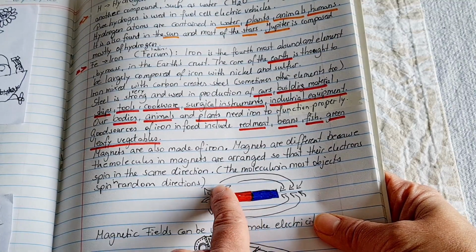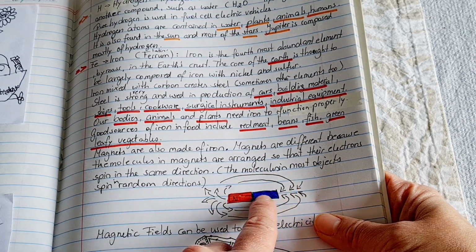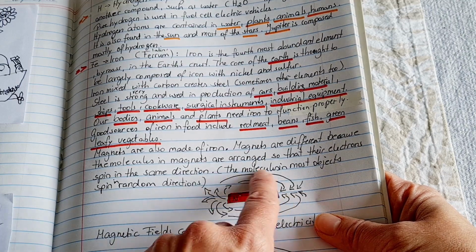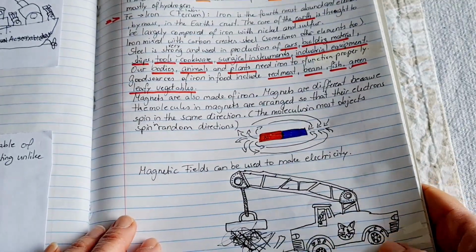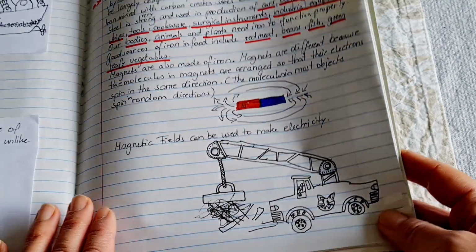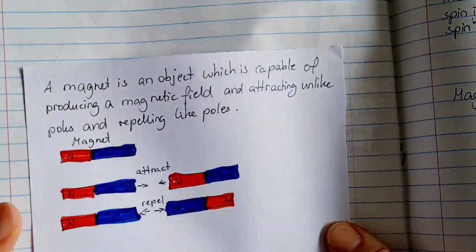So for example, like this, in one side and out one side, right? Out one side, in here, out, in, out, in. Magnetic fields are actually used to make electricity. So I'll quickly explain a little more about magnets if you're interested.